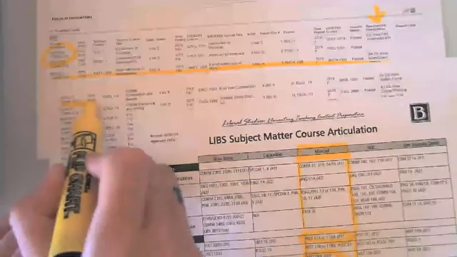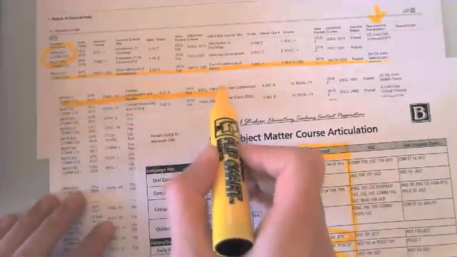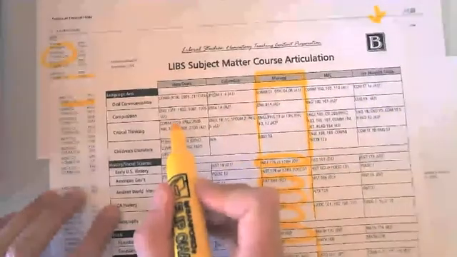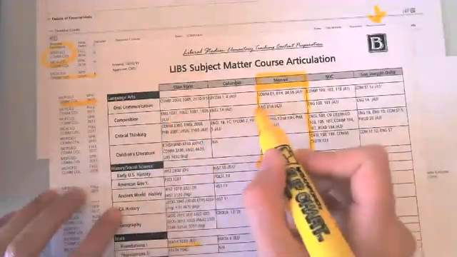Here you can see English 1A. We know that's part of our subject matter, and it counts for English 1000. And so again, you can see here English 1000 or English 1A.